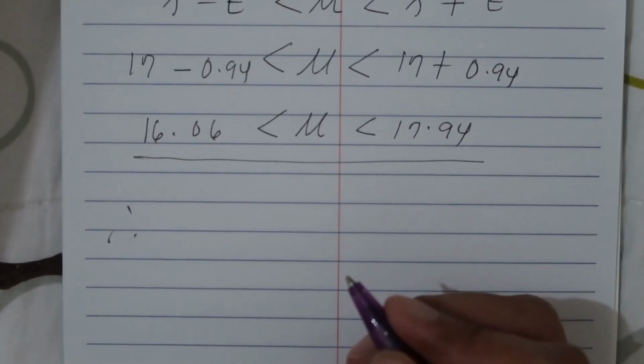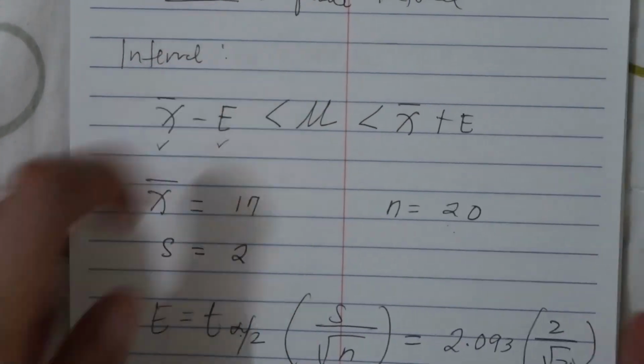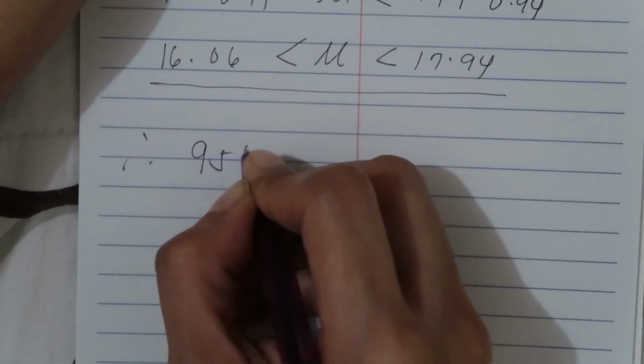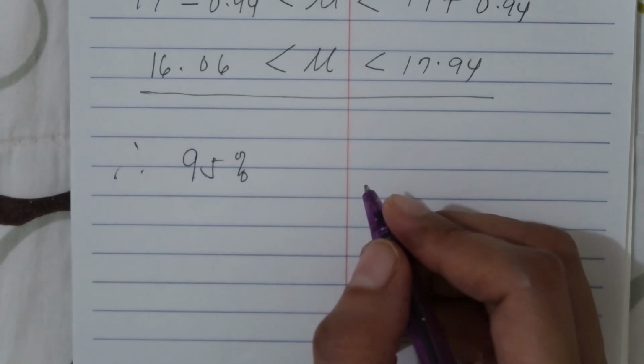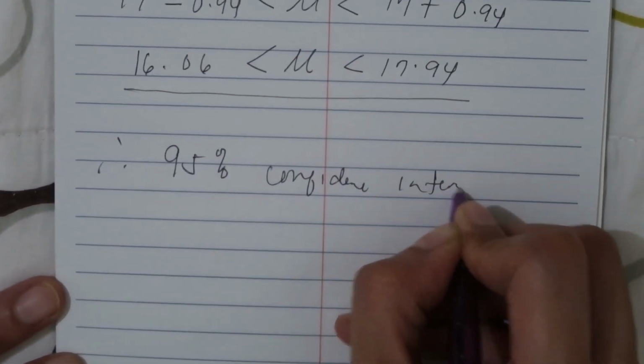Therefore we're looking for what? We're looking for 95%. So therefore, what is the interpretation? 95% confidence interval.